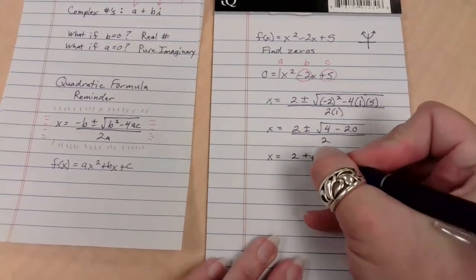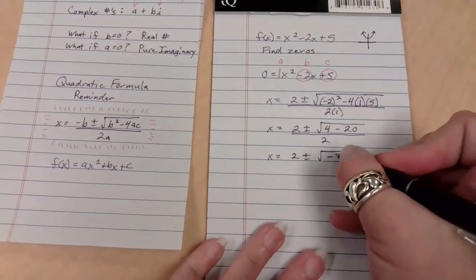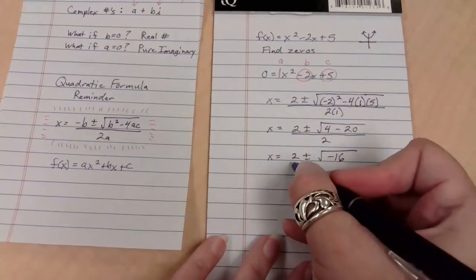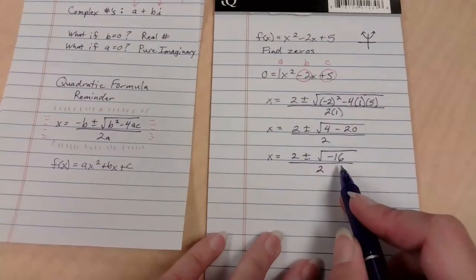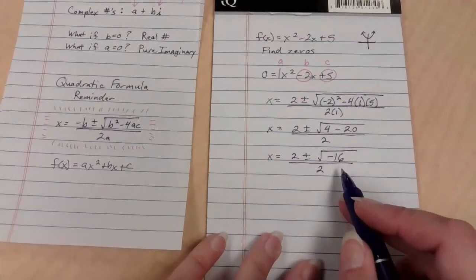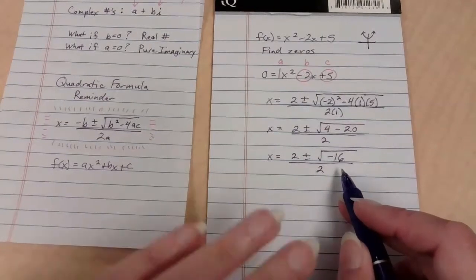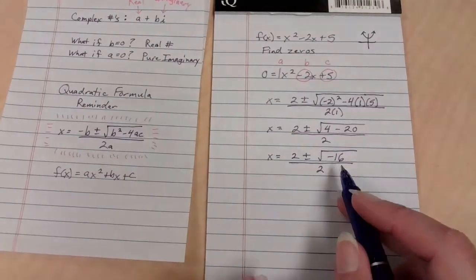This, by the way, is just order of operations. If you get this wrong, it's because you made an order of operations mistake, most likely. Or maybe you made a calculation error. Over 2. Square root of 16. Before we would have said that there is no real answer. And quite frankly, that is true. There is no real answer. But we have imaginary numbers now, and we can take the square root of negative 16.